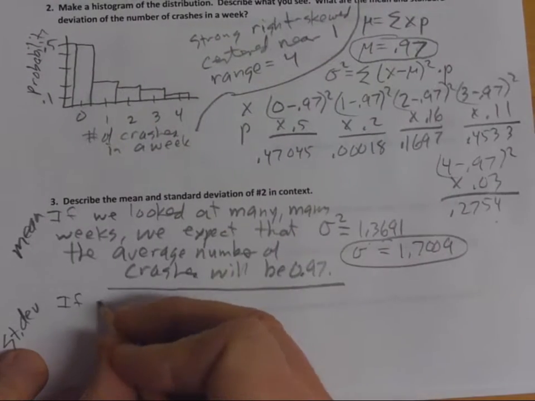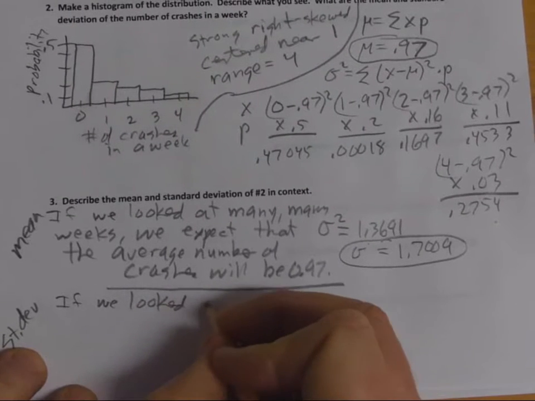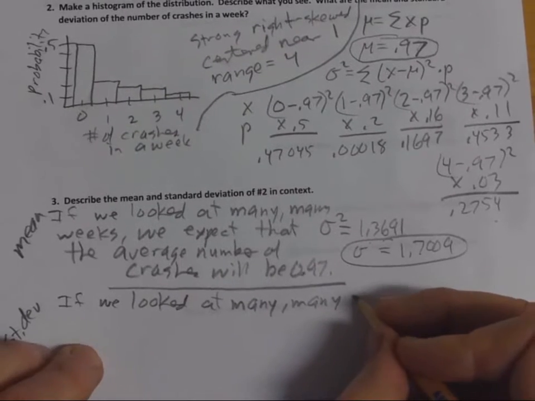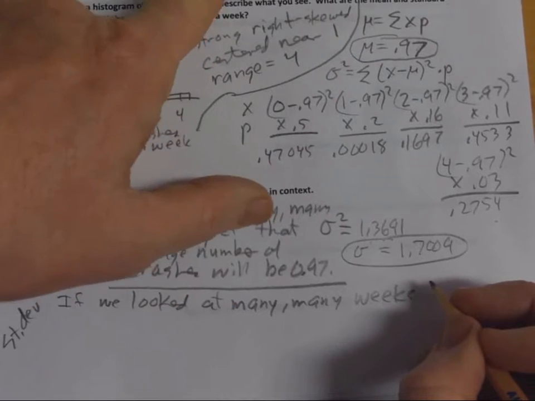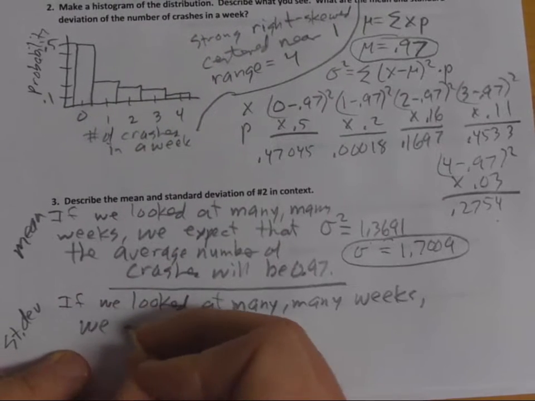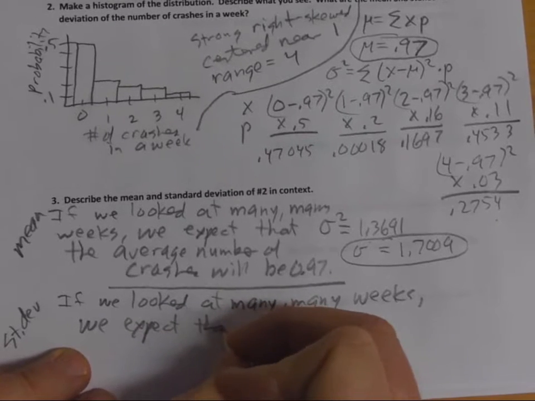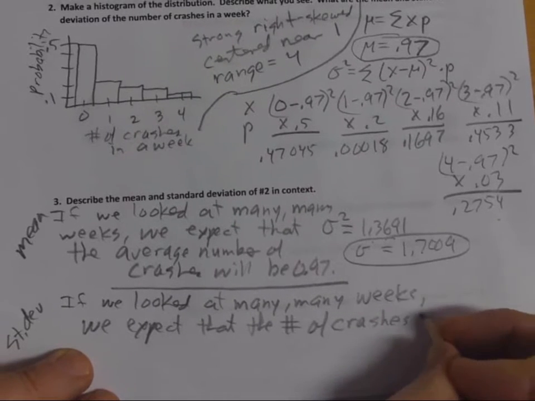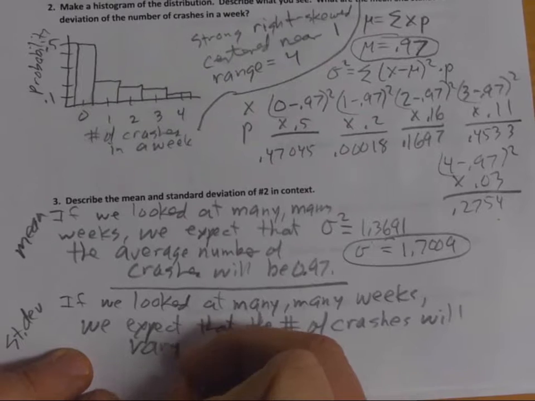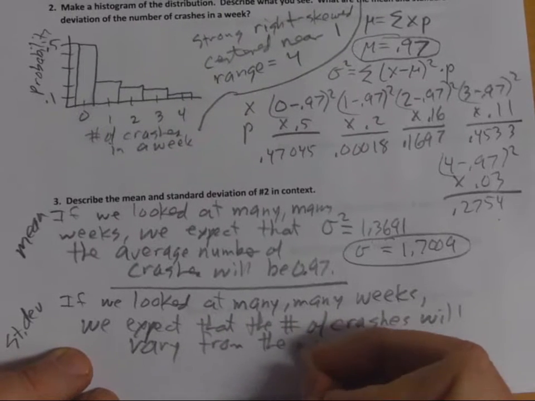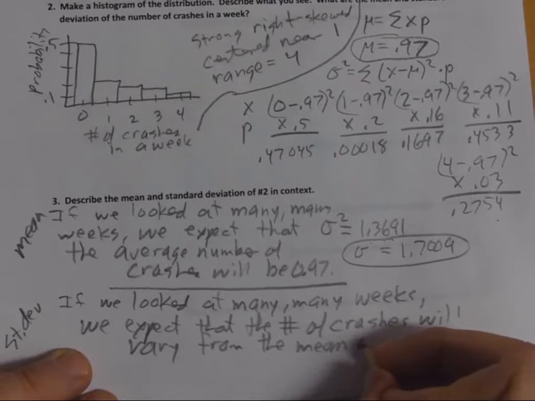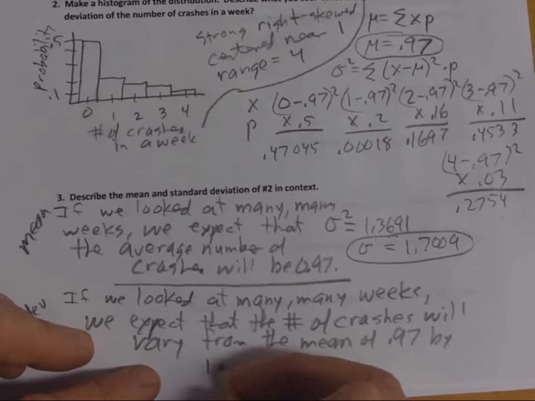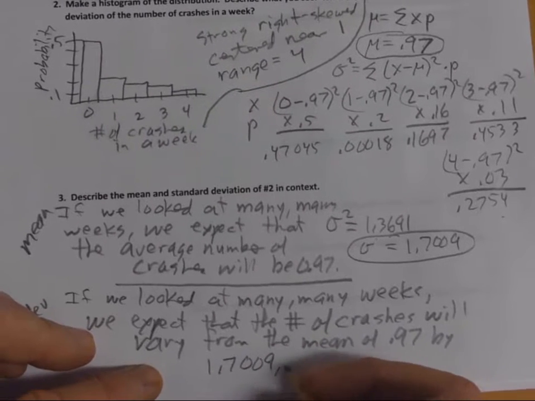Standard deviation: if we looked at many, many trials, or many, many weeks in this case, because that's what is in the problem up here, if we looked at many, many weeks, we expect that the number of crashes will vary from the middle, or from the mean of 0.97 by 1.7009 on average.